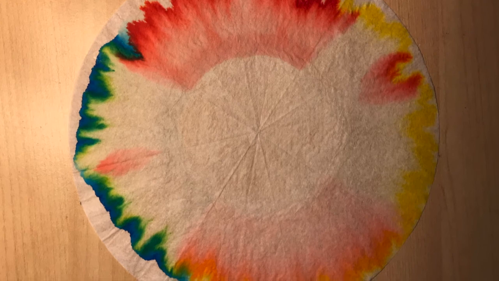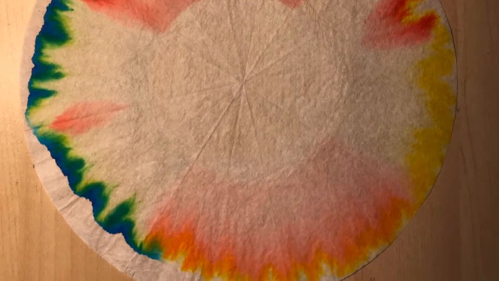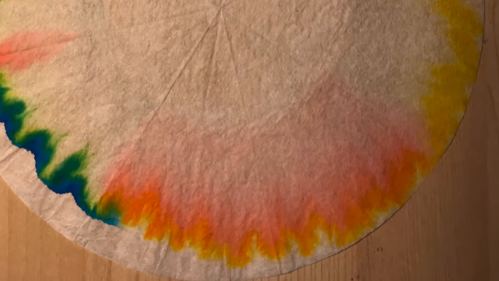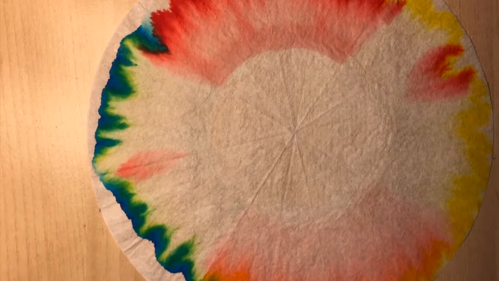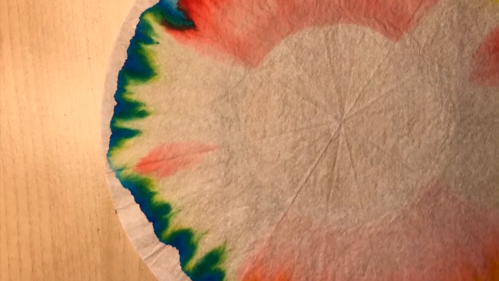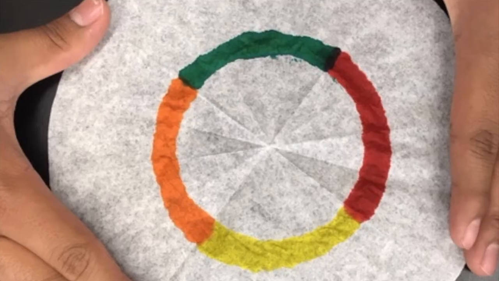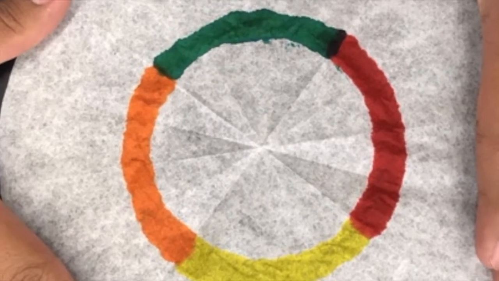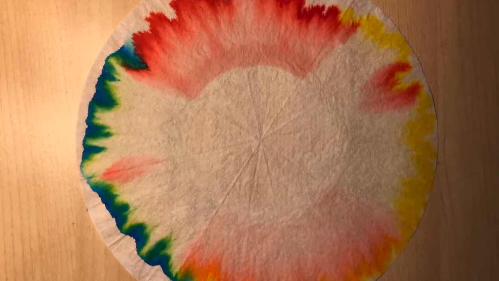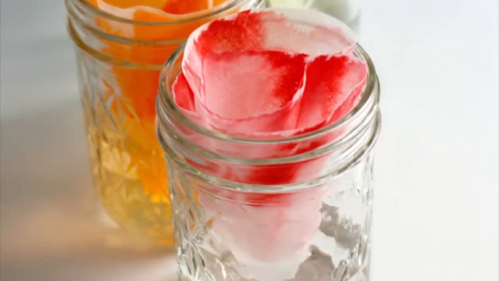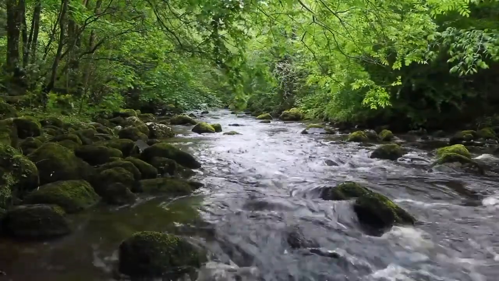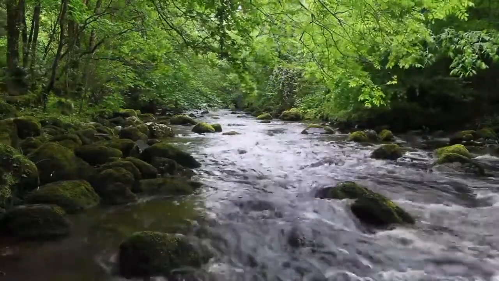The once orange line on the paper had now turned into a smudge of red, orange, and yellow, and the once green line on the paper had turned into a smudge of blue and green. Why did this happen? Why did the once prominent orange and green turn into a mishmash of blues, reds, and yellows? What changed? The answer is color chromatography. Just as in our river example, the colors separated into their component parts.